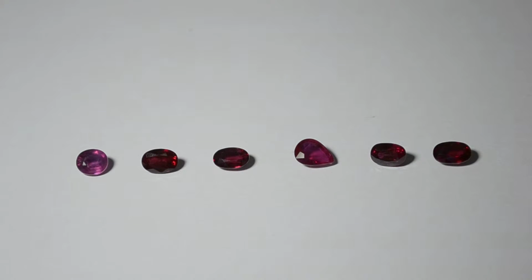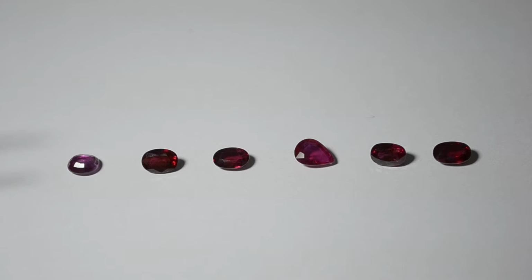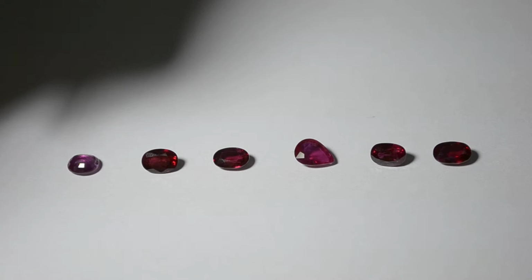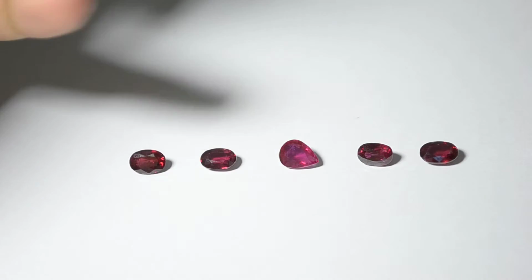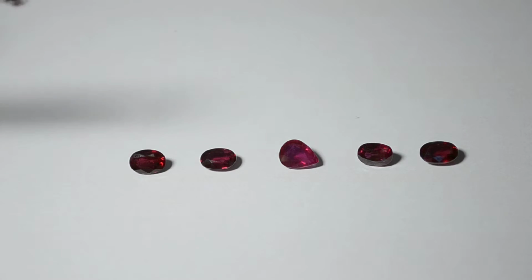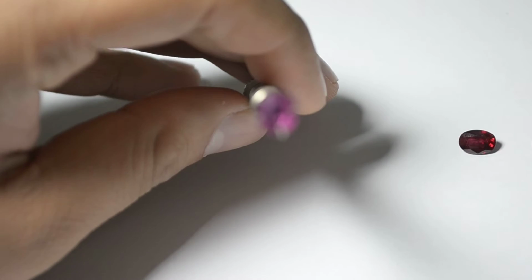Too high, too shallow pieces always turn out to be a much lower price because the brilliance of the stone is reduced. This unheated 2.04 carat ruby piece here has a shallowness in its height, which has reduced the value by around 20% right away.